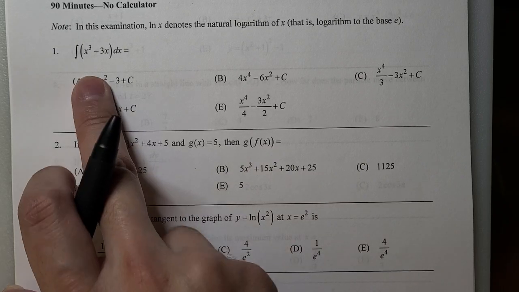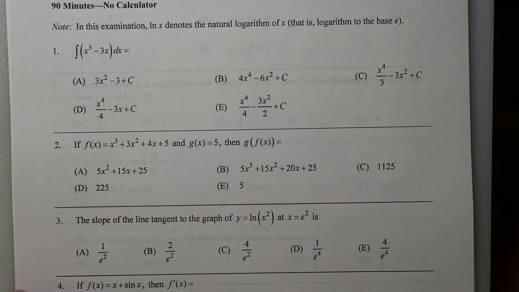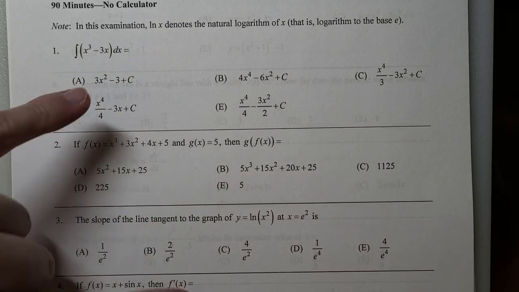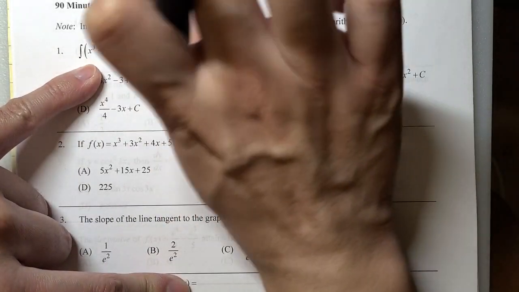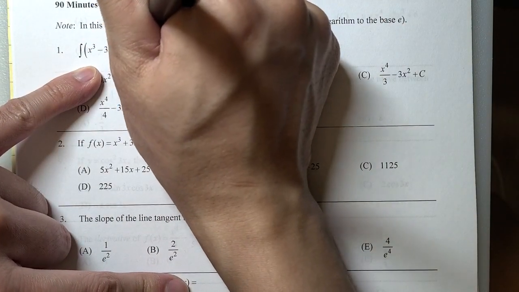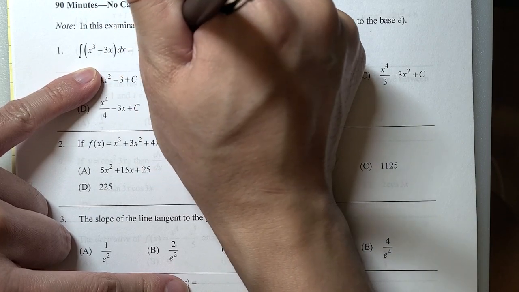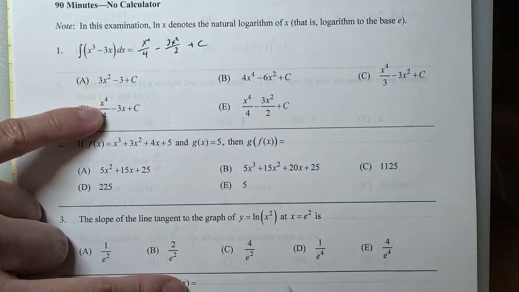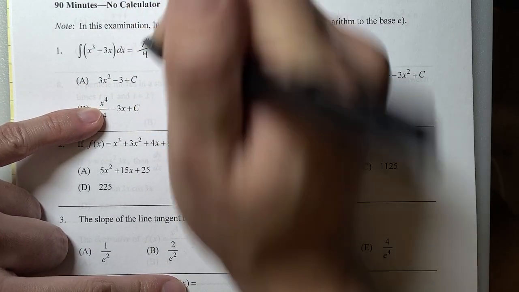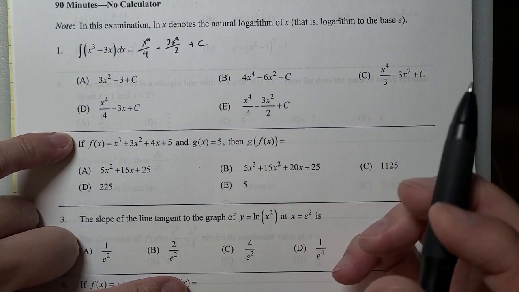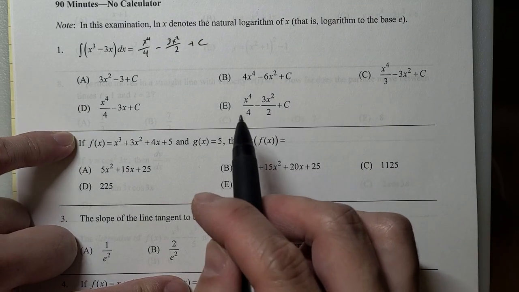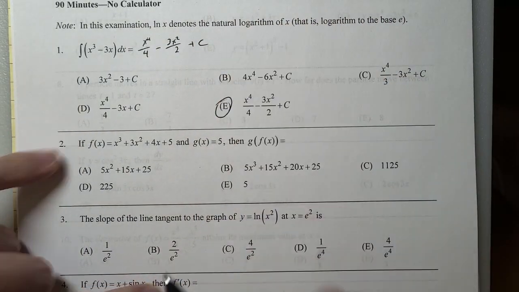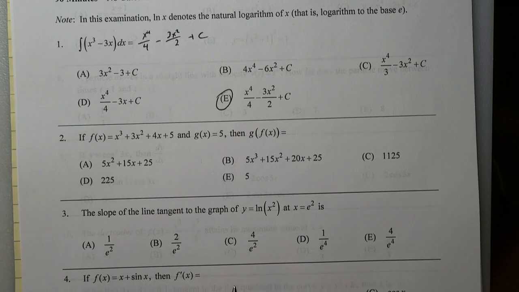Number one, we have this integral of x cubed minus 3x dx. This is simple power rule, so we simply do x to the fourth divided by 4 minus 3x squared over 2 plus C. Hopefully that's visible. Which one is that here? That looks like choice E. Simple power rule to find the antiderivative.